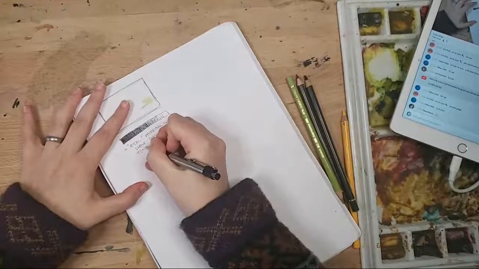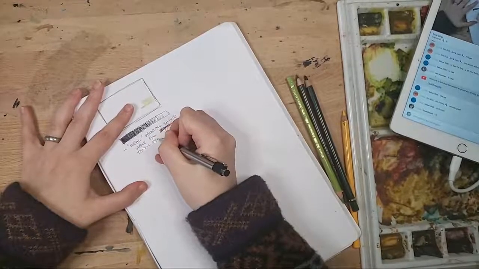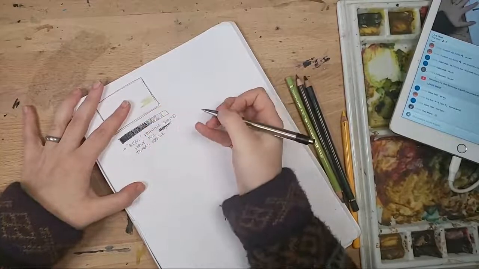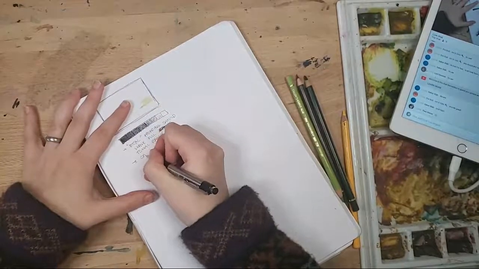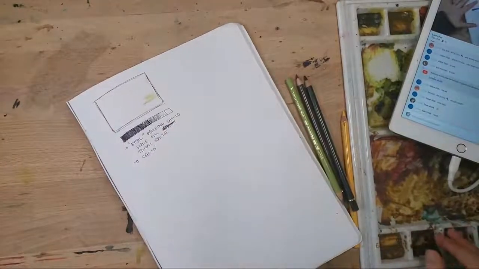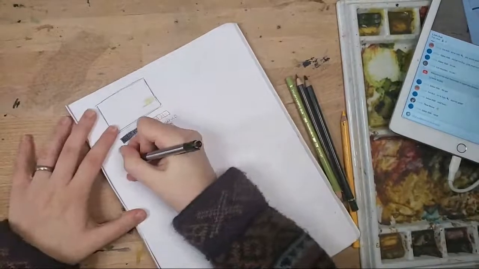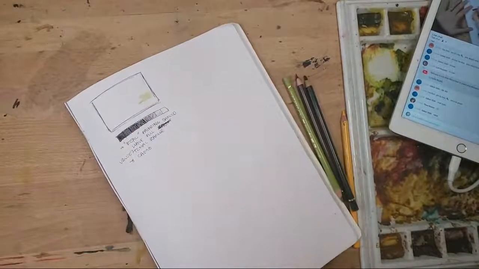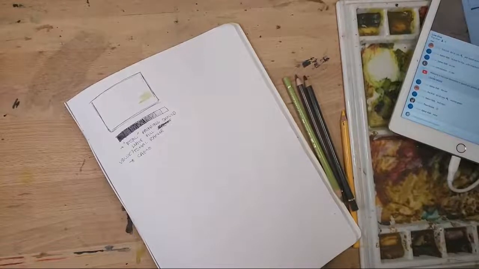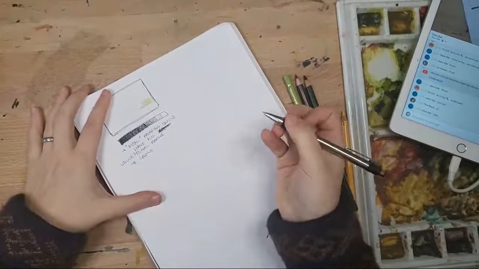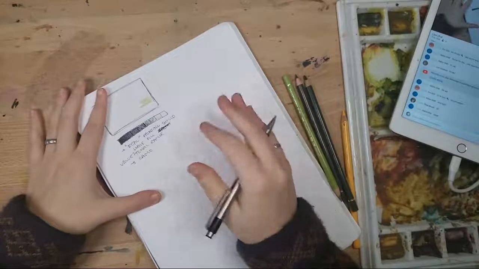Tonal range. Camo, value. Yes, value. Thank you. These live streams are super organized because I'm just sorting things out as I go. Okay, so we're just taking a peek inside my messy brain.